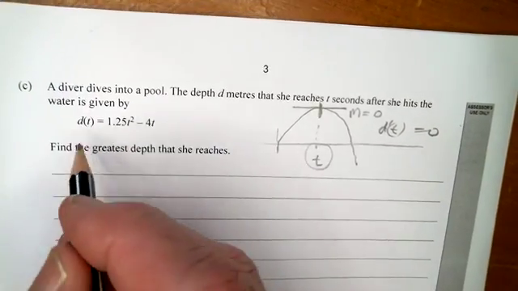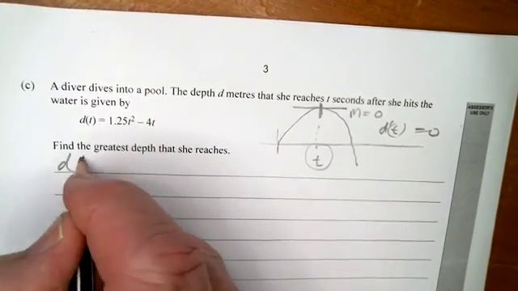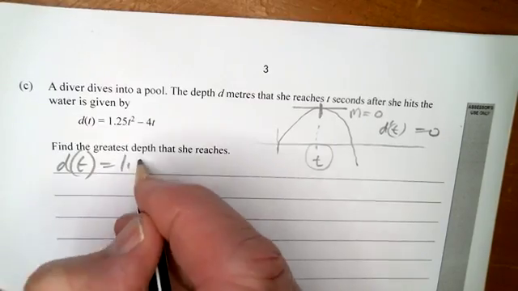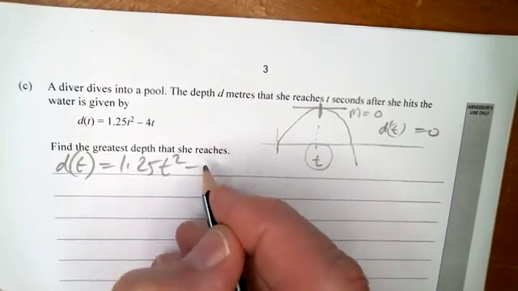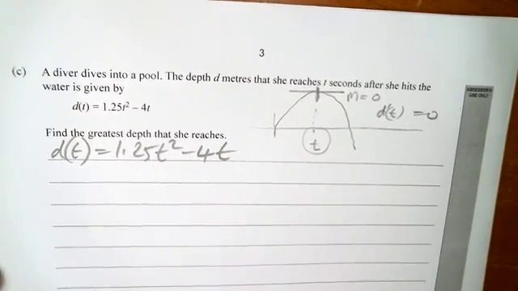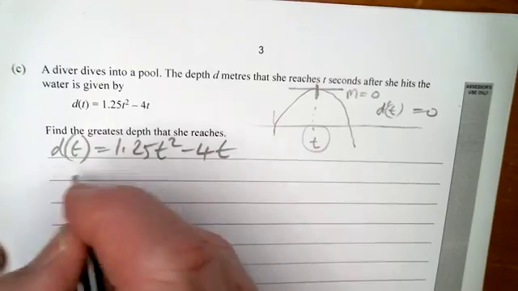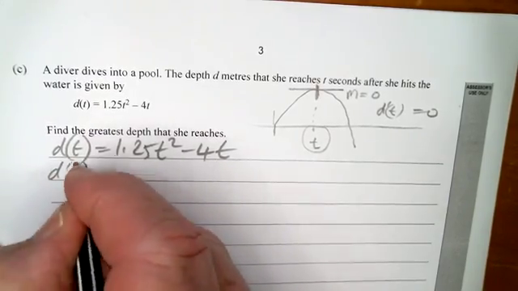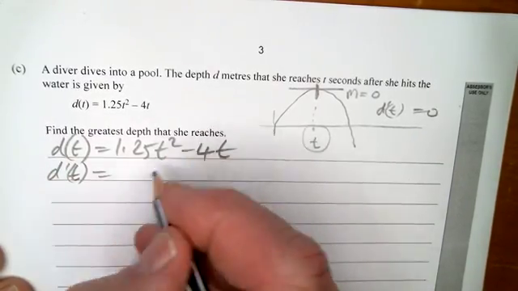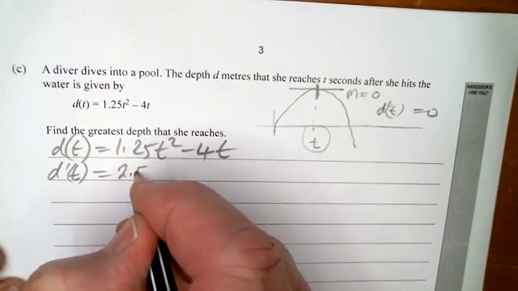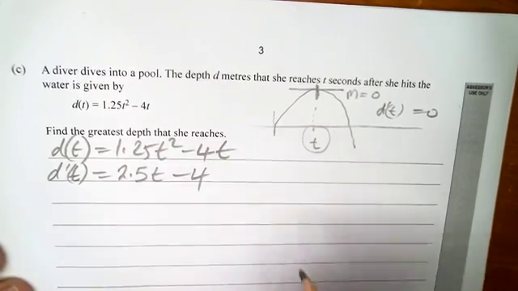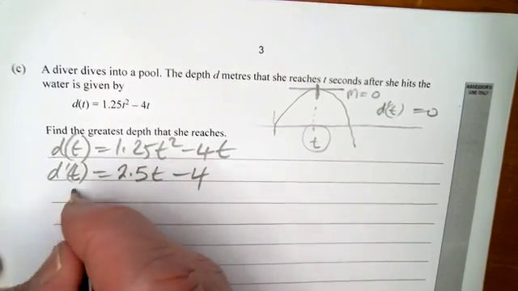So let's go ahead and do that. We've got d(t) is equal to 1.25t squared minus 4t. Nice. Let's go ahead and differentiate that. So d prime t is equal to 2.5t minus 4. Let's make it equal to 0.